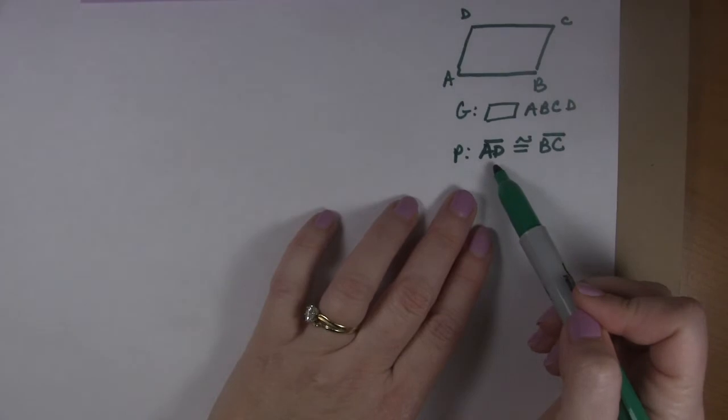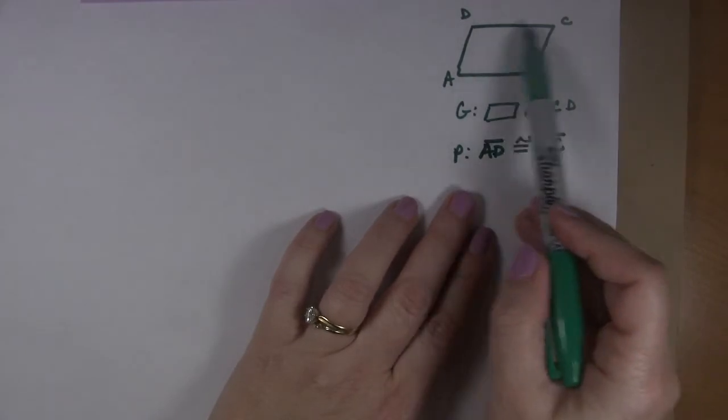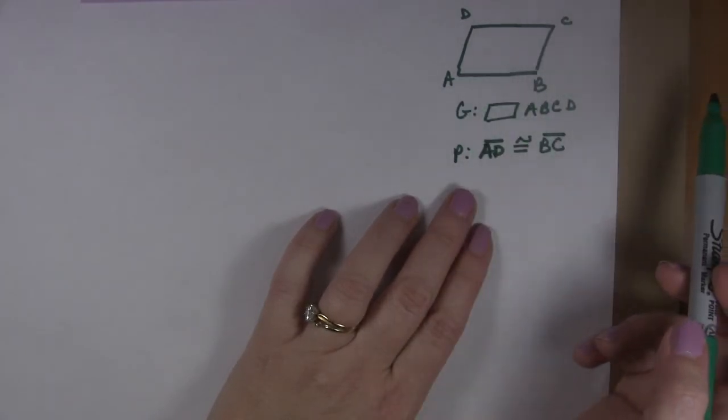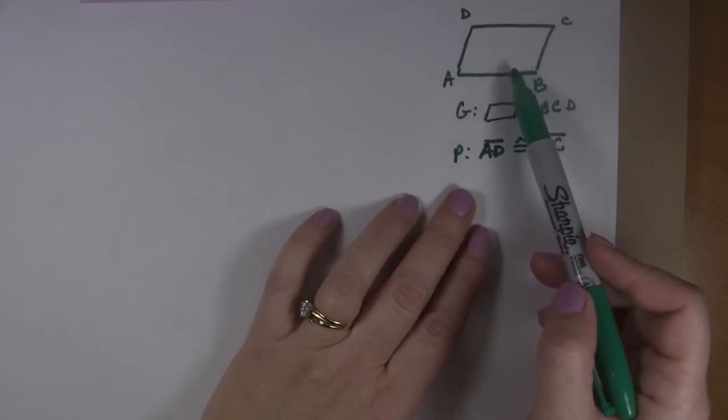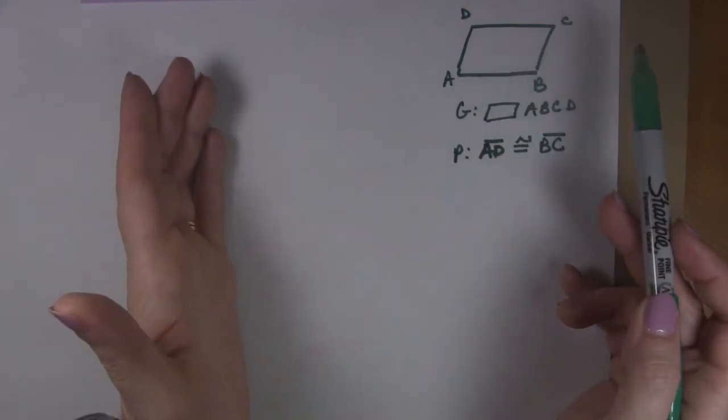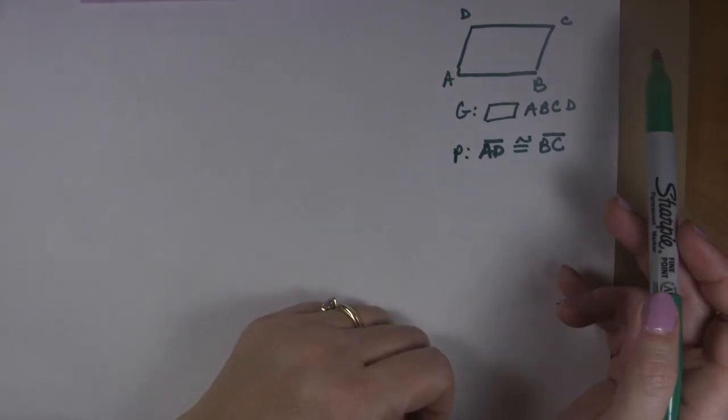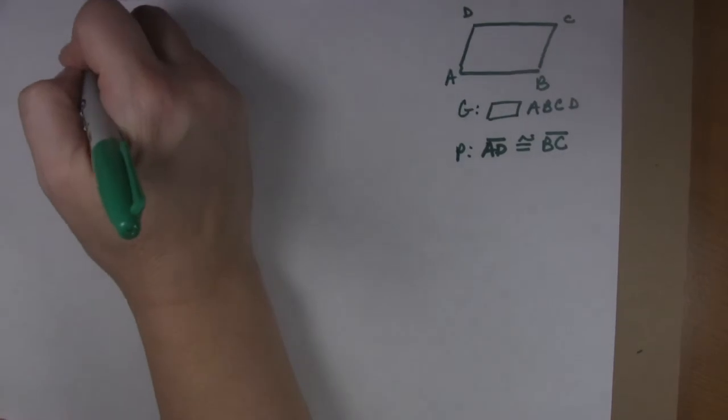Now, I could do this in a little bit longer of a theorem and put also that we are going to prove that DC is congruent to AB, but you'll see once we do this that once you get started, it's obvious. You would just have to draw your diagonal a different way. All right, let me show you.